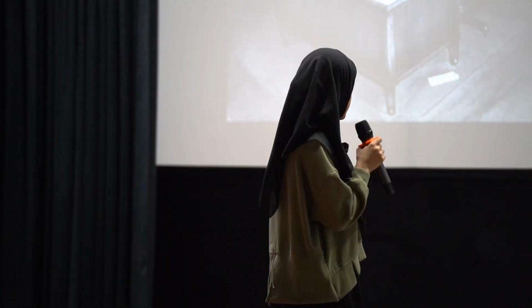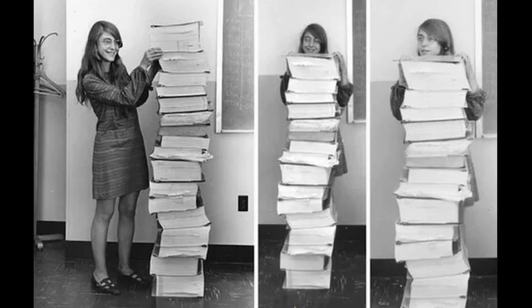Okay, let me give you another example. Margaret Hamilton. She is a leading software engineer at MIT nowadays. In this picture, she's standing next to the computer code that she wrote with her team for the rocket. And imagine, that stack of paper got humanity to the moon for the first time. Isn't that crazy? Isn't that amazing? Just formulas, or just a bunch of computer code on paper, got humanity to the moon.